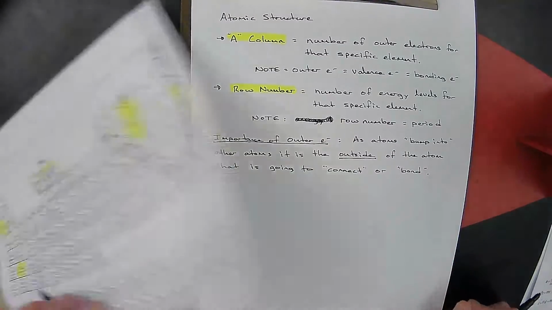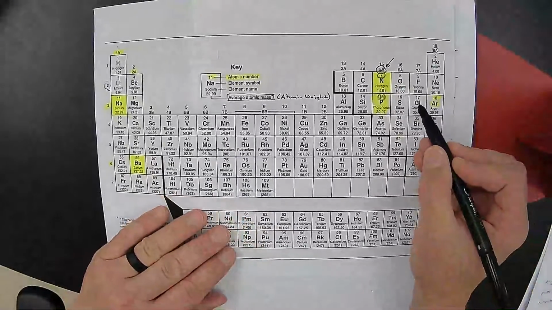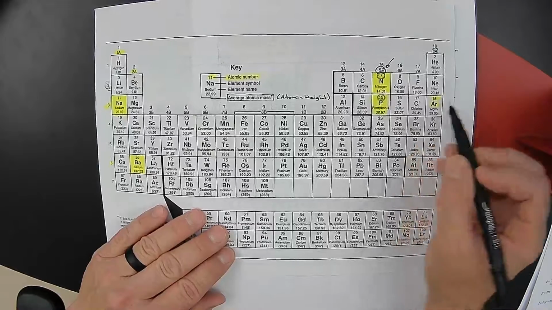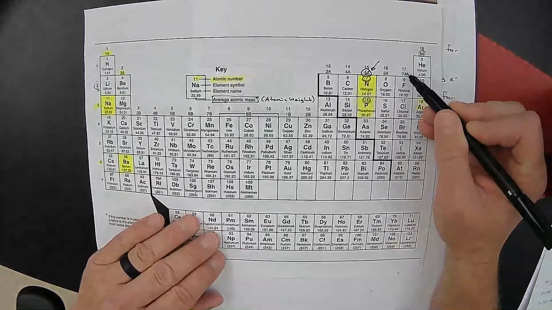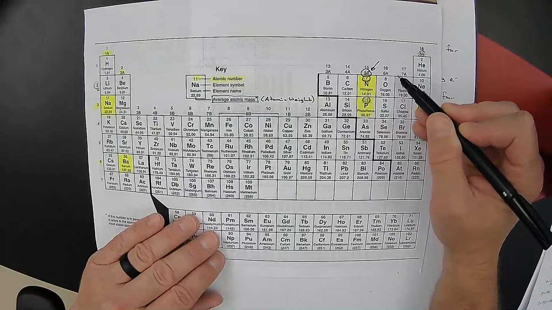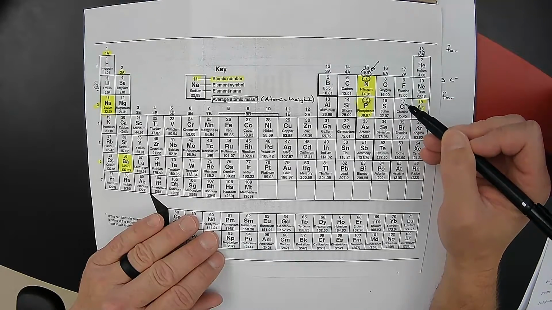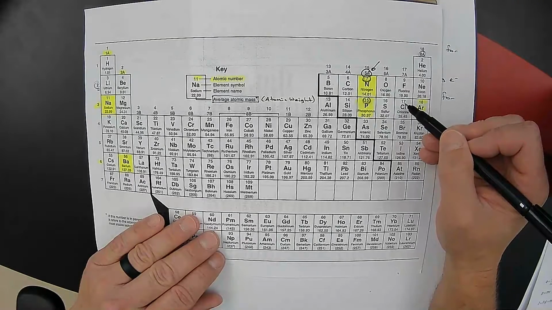So once again, let's say we're talking about chlorine. Immediately, once you know where chlorine is, you know that it'll have 7 electrons on the outside because it's in column 7A. Yes, it has 17 protons in the nucleus and 17 electrons in the electron cloud.